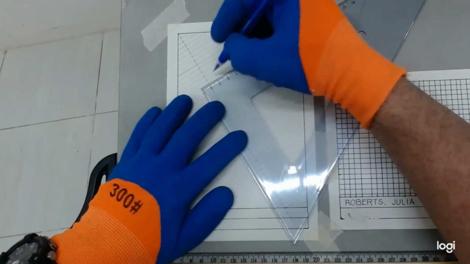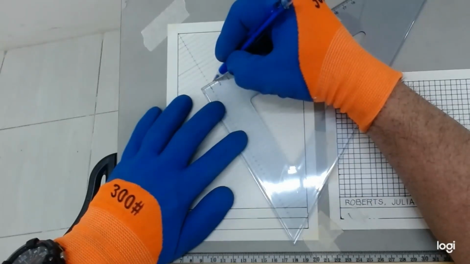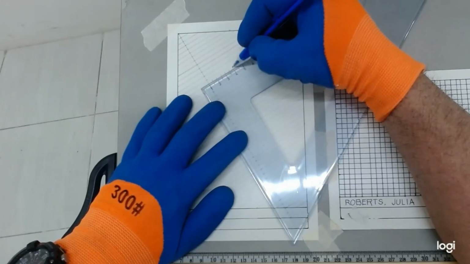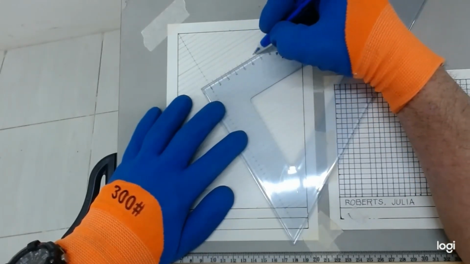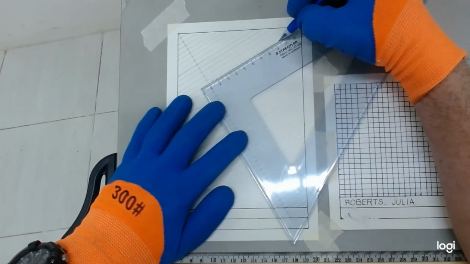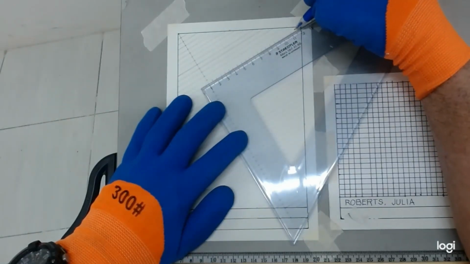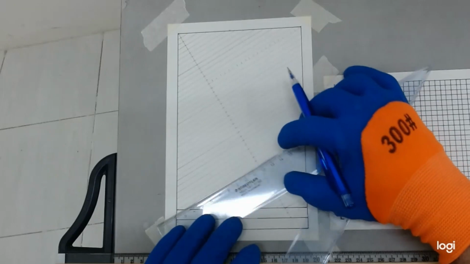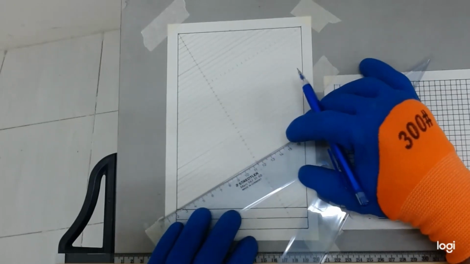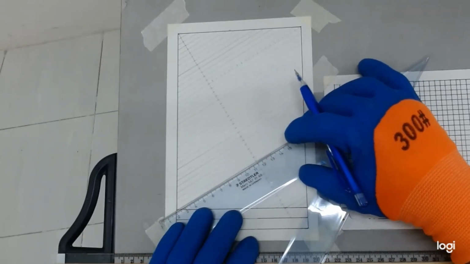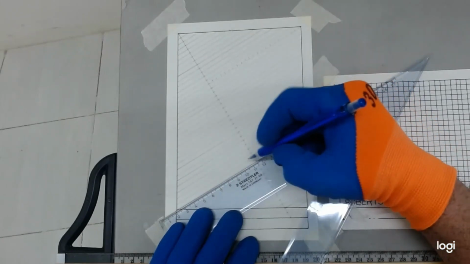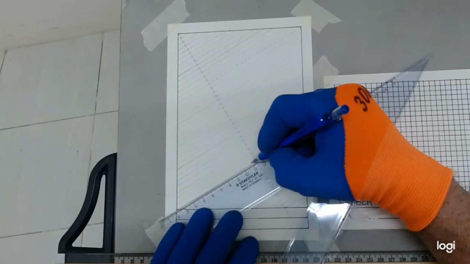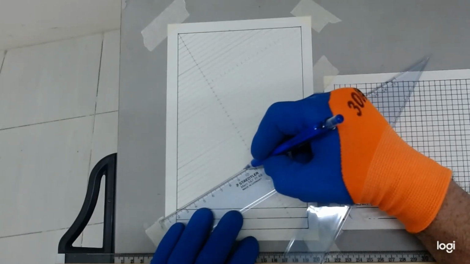So I will start with this. And the other one is this. So it's very important to start from the center, from the first line, going to the corner.